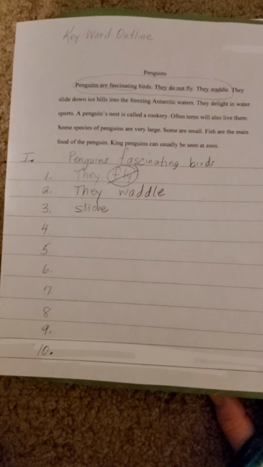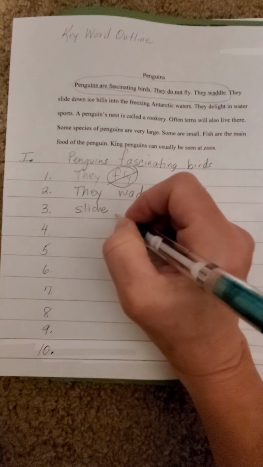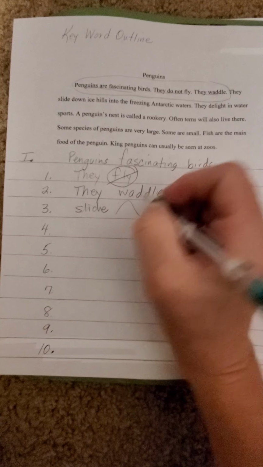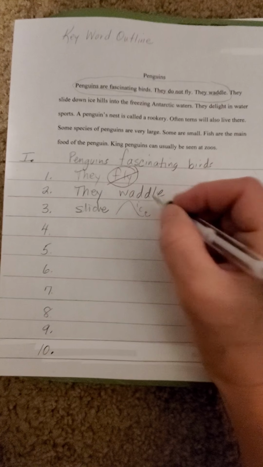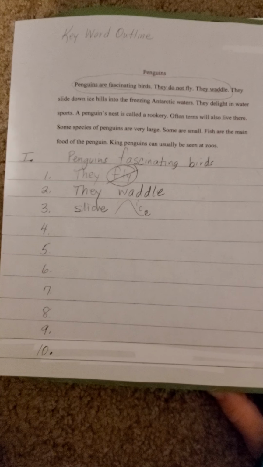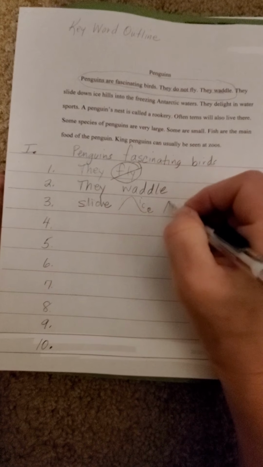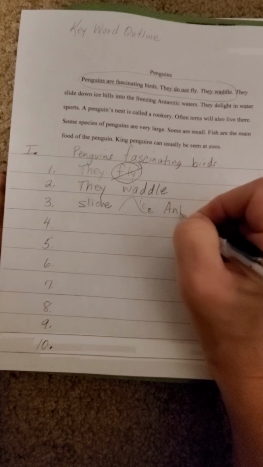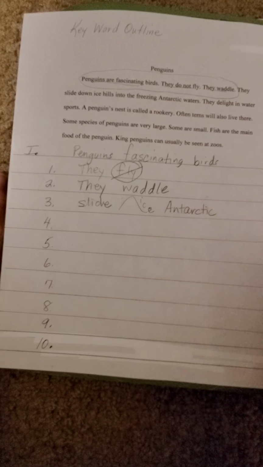Ice hills might be good too. You could make a hill, and you could say ice. Okay, and then I would say Antarctic, because we know that's where that's happening.